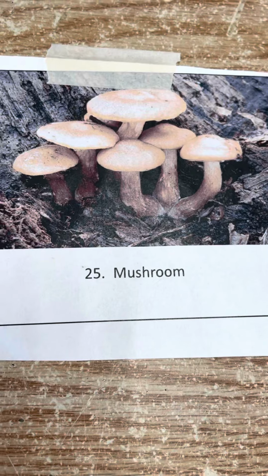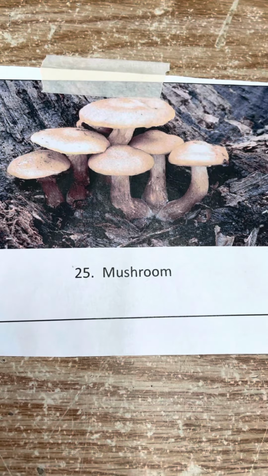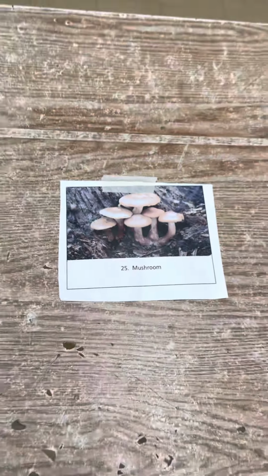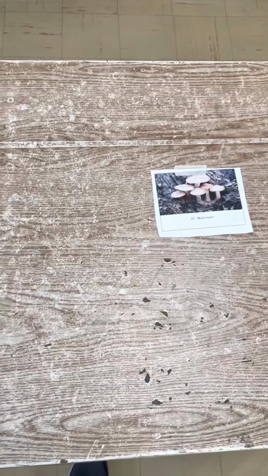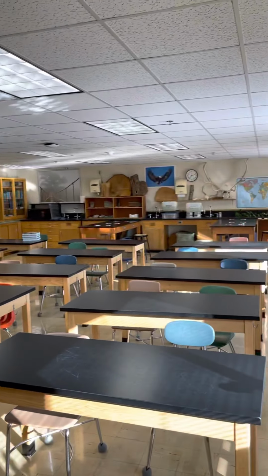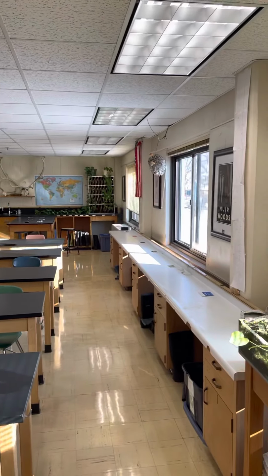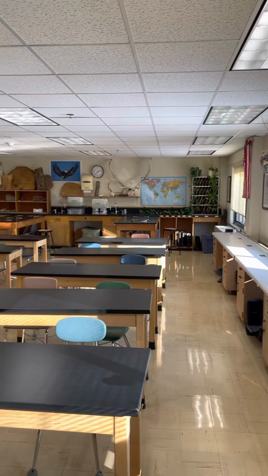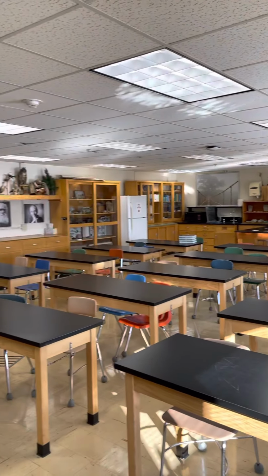Living or non-living? Living. Make sure you write down two reasons for every one of these, for 1 through 25, as to why you consider them to be living or non-living. And if you guess wrong, that's okay. And then submit that completed one. Then make sure you also get your conclusion questions 1 and 2 done on the front side there. All right, hope you have a great day.